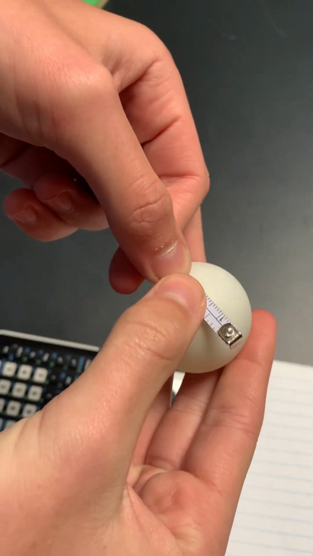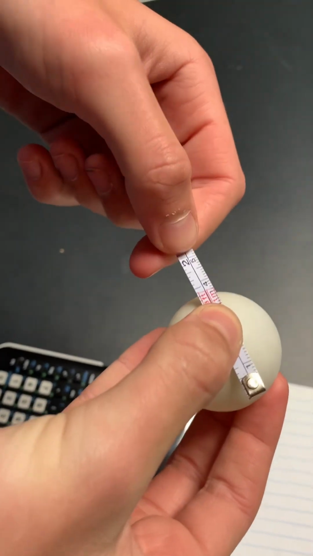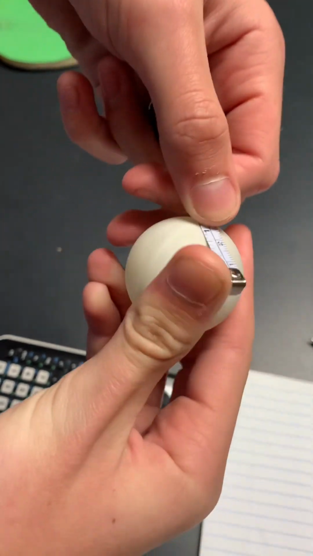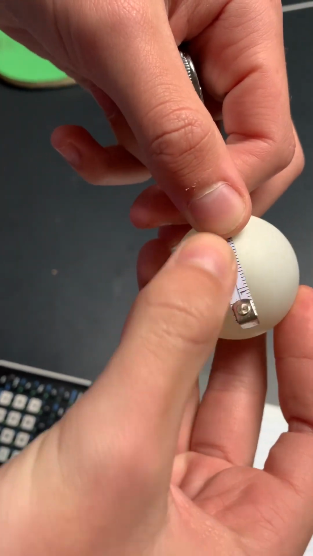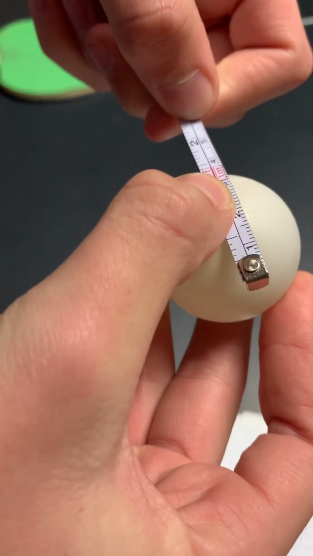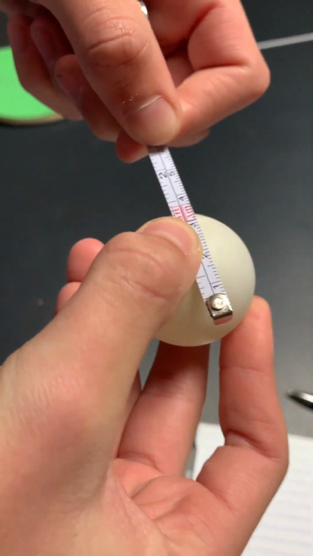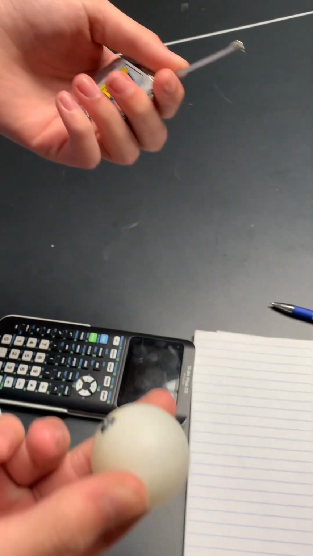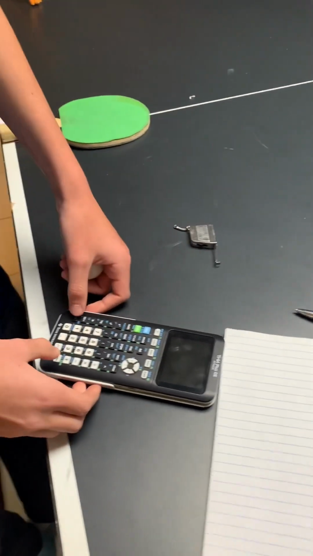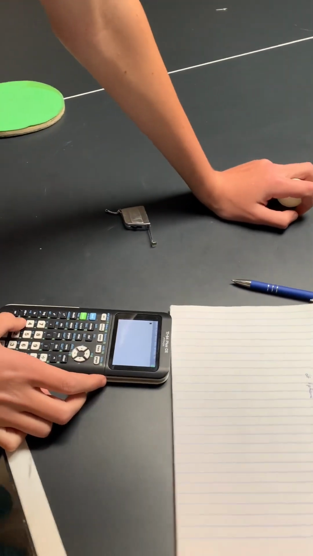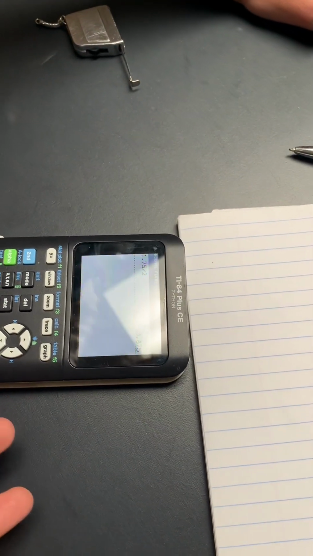See, that's probably good. I'd say it's about 1.5, 1 3/4. That's good enough. I'll go with 1 3/4. 1.75 divided by 2 is 0.875. That's the radius.